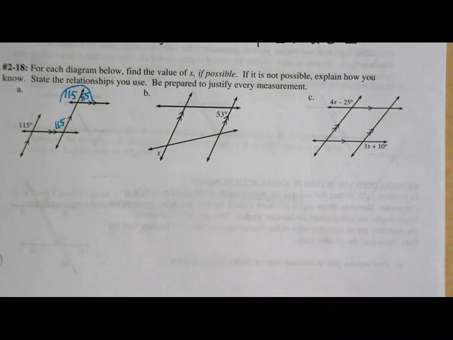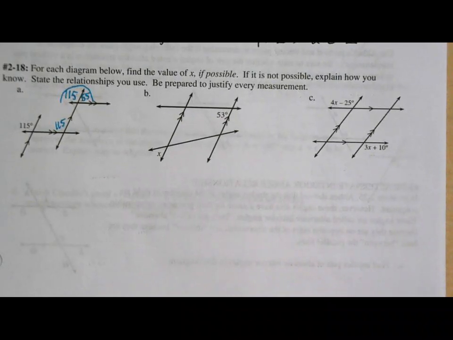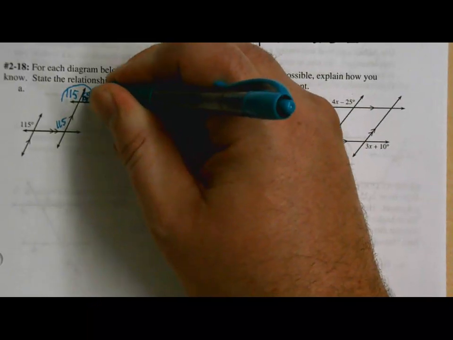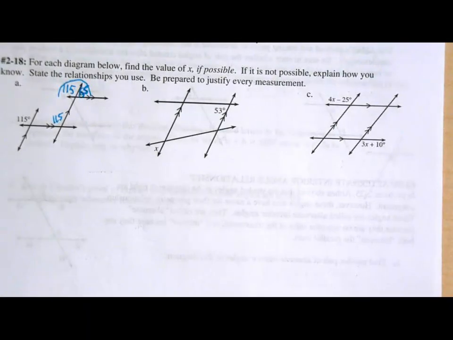Okay, question. Is it 65? Yes, it is 65. Thank you. Like I said, 18th mistake today.